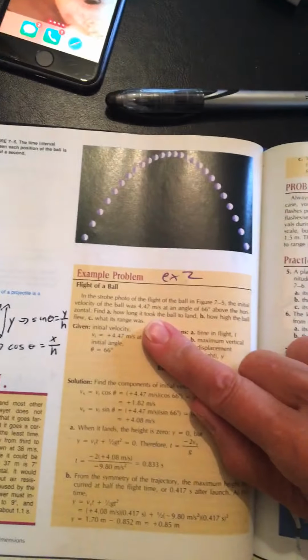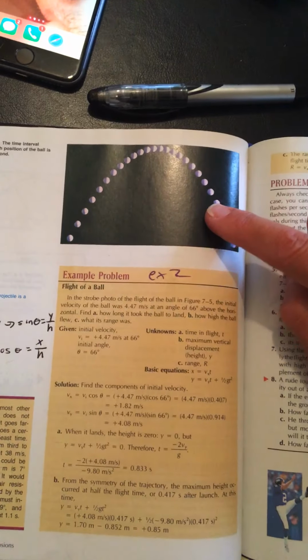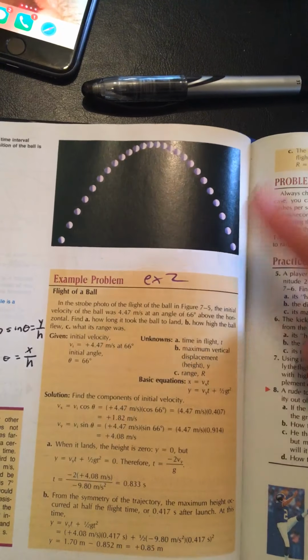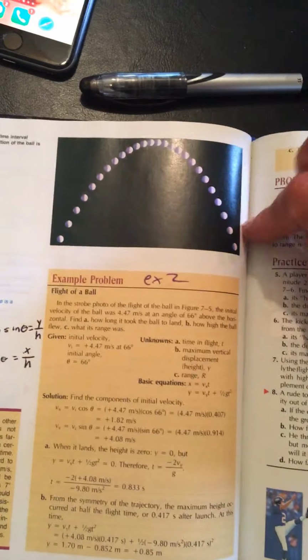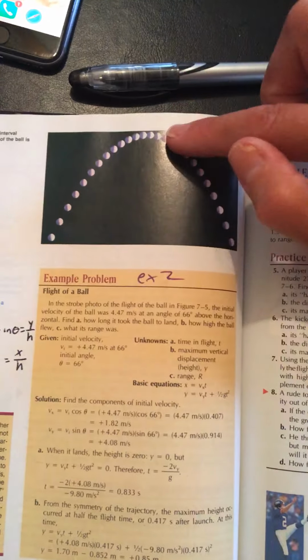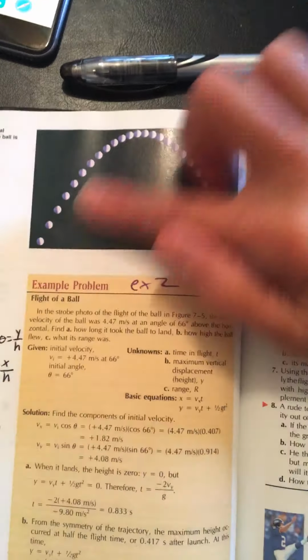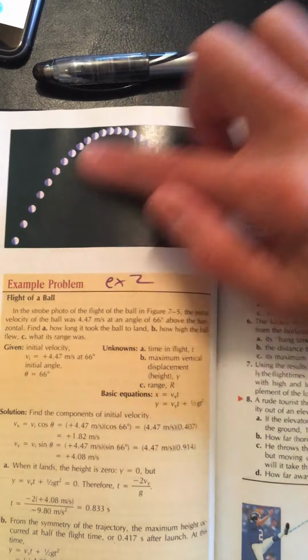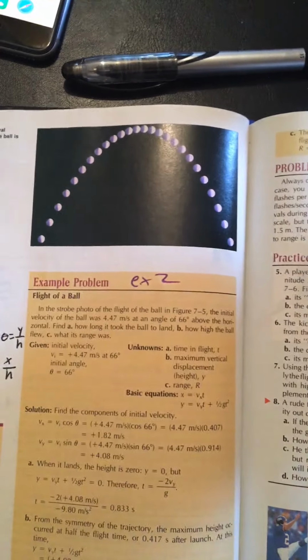Here's number 2. In the strobe photo, the flight of the ball is shown. These are being taken at equal time intervals, but you can tell where it's going faster or slower by how spread out it is.